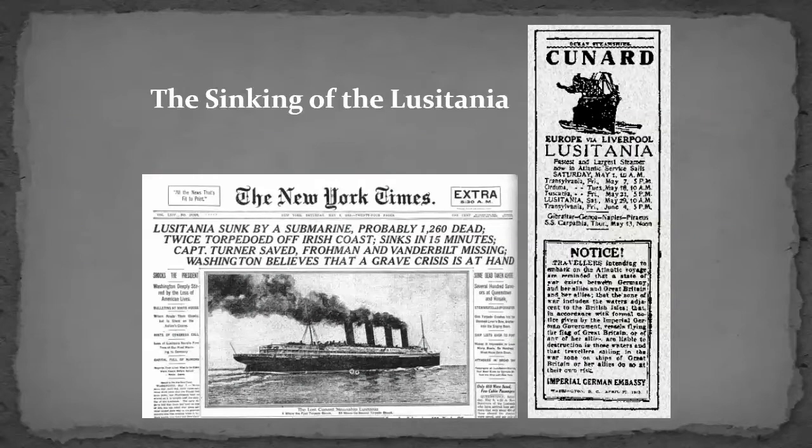Now, America's path to war begins in May of 1915. In its campaign of unrestricted submarine warfare, Germany sank the British passenger ship Lusitania. Nearly 1,200 people died, including 128 Americans. President Wilson demanded that Germany stop such attacks, and Germany agreed not to attack without warning.